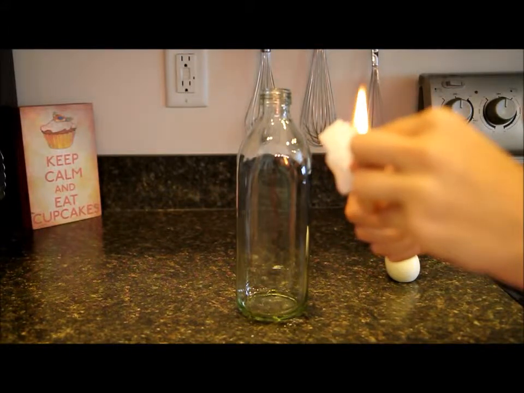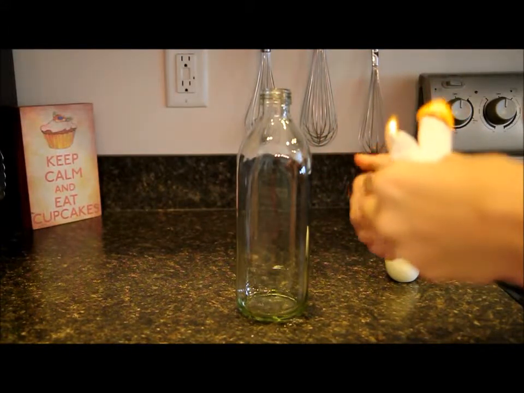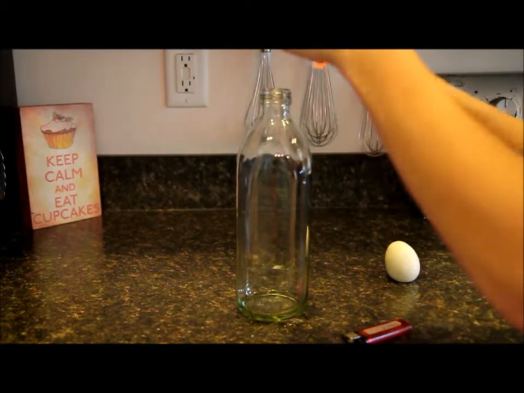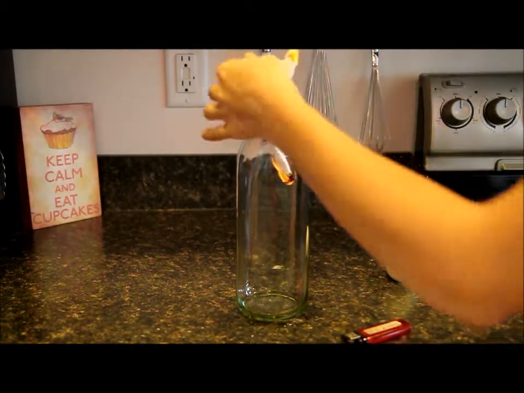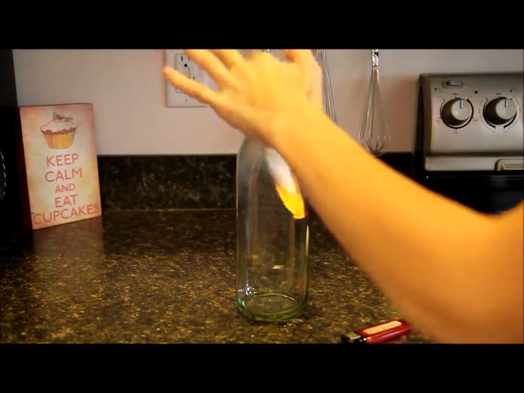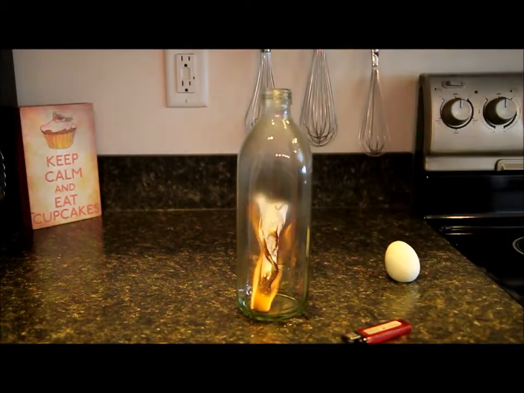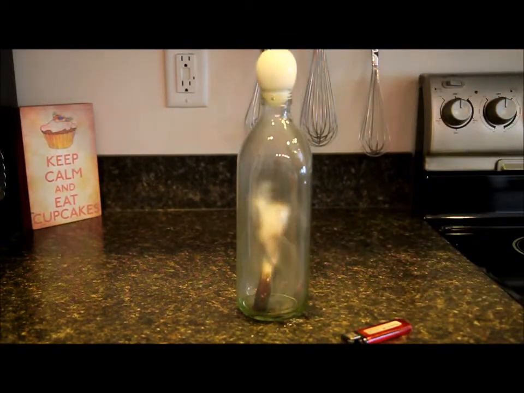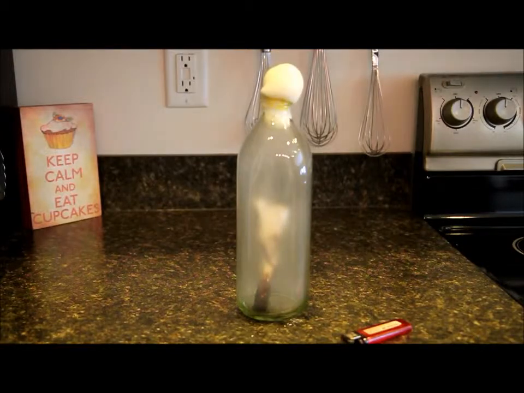In the egg and bottle experiment, the burning piece of paper heats the molecules of air in the bottle and causes the molecules to move farther away from each other. Some of the heated molecules escape out past the egg that is resting on the mouth of the bottle. When the flame goes out, the molecules of air in the bottle cool down and move closer together.